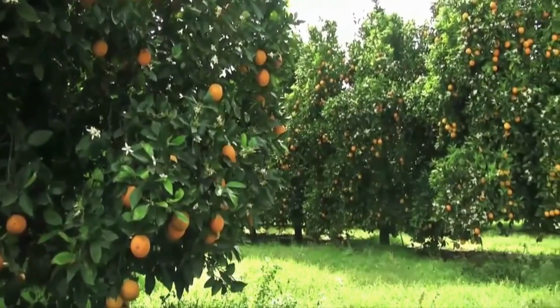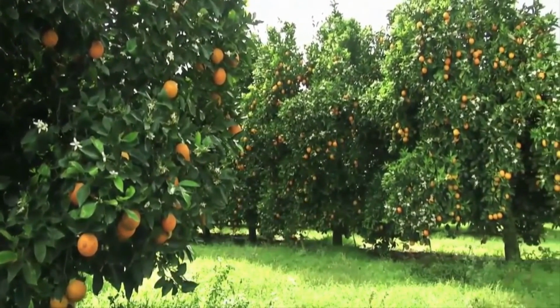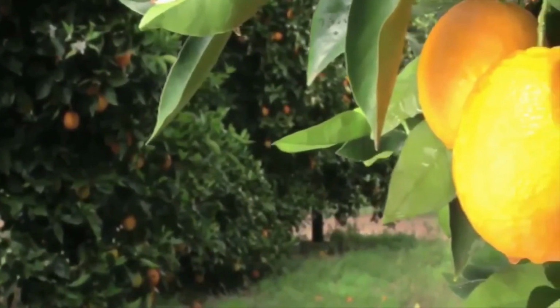Hope you remember the efforts that go into growing and getting the oranges to you when you enjoy an orange or an orange juice.